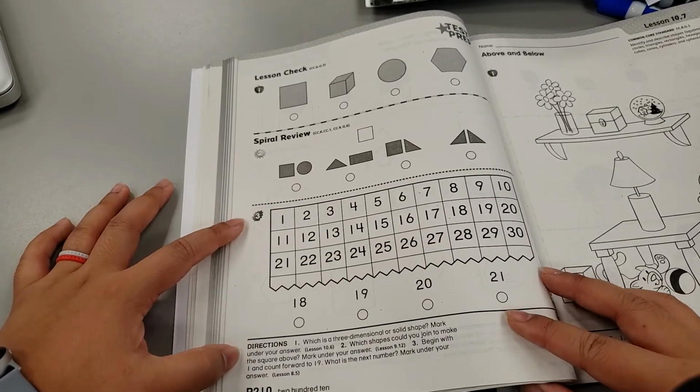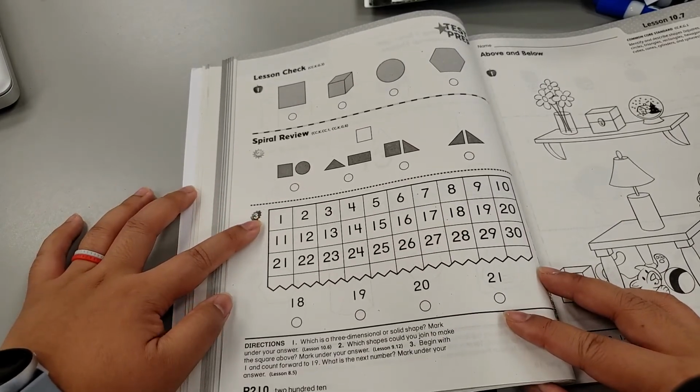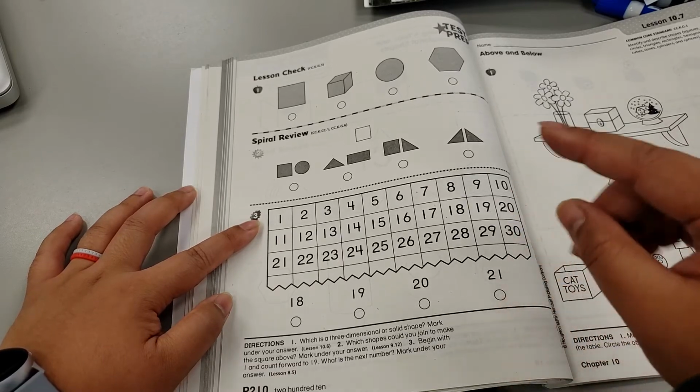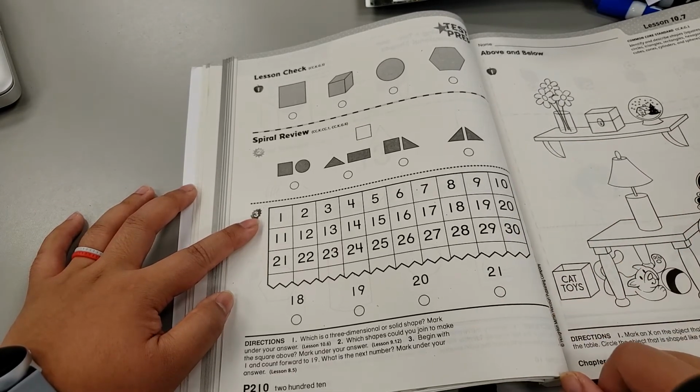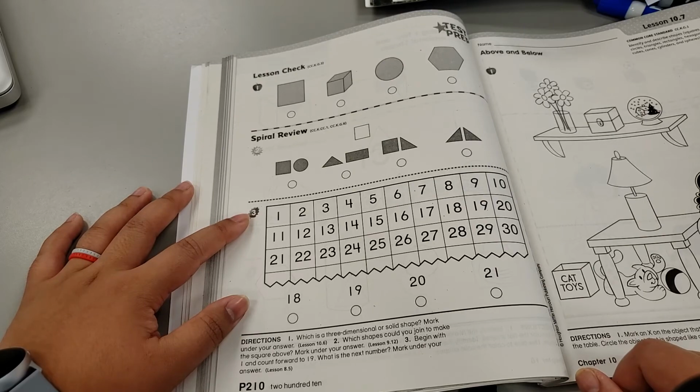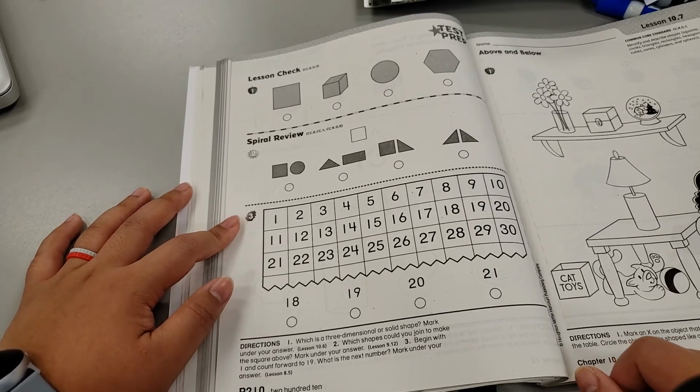Lastly here, begin with 1 and count all the way to 19. What number comes after 19? Some of you can answer that right away.